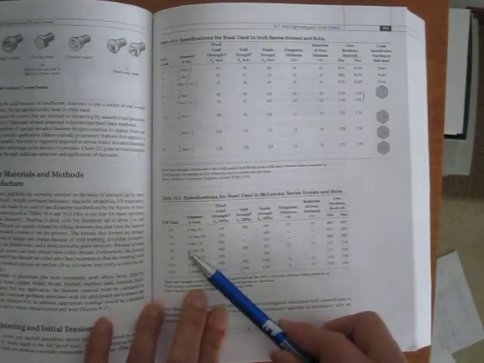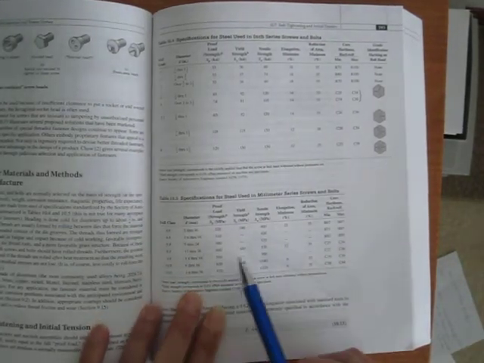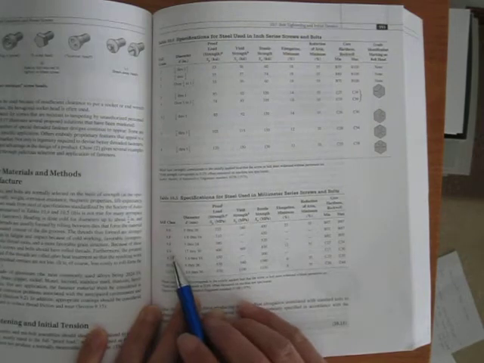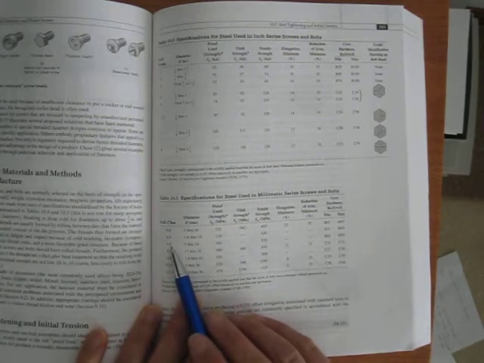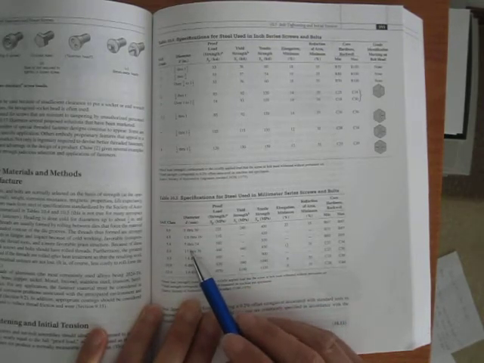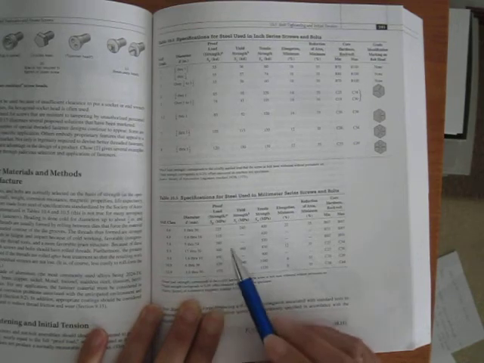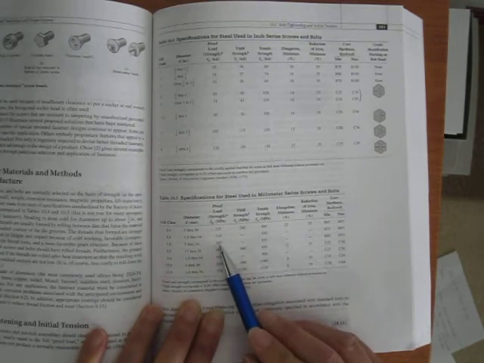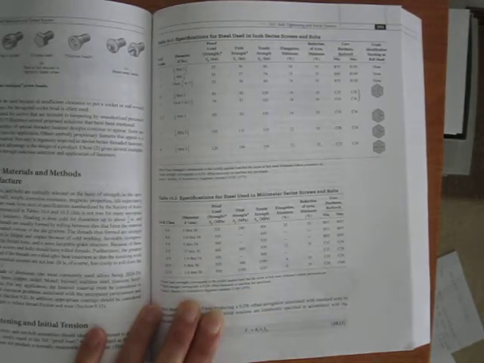So you can see class 5.8. The book says it is an inexpensive material, and the dimension is 5 millimeters through 24 millimeters. The proof strength is 380. So that's page 393.